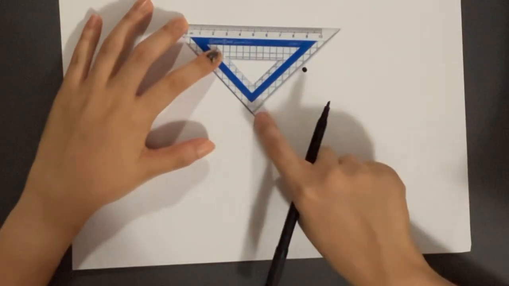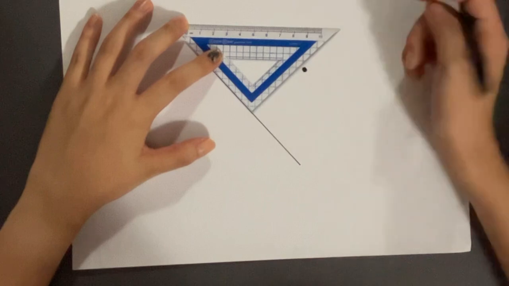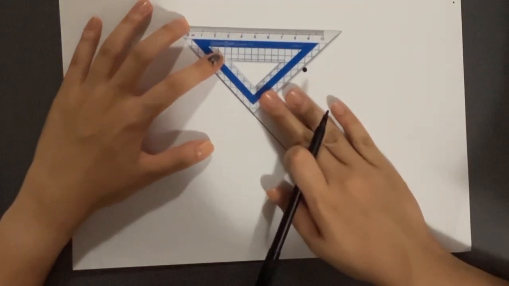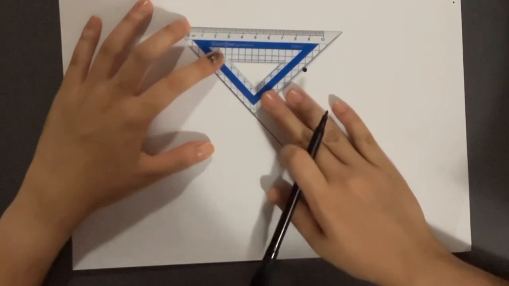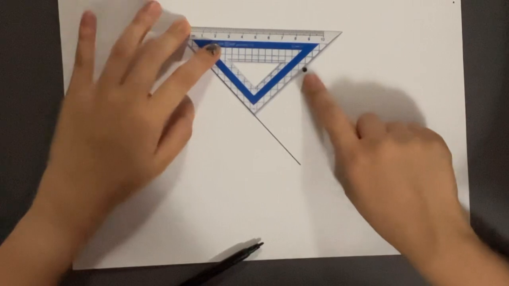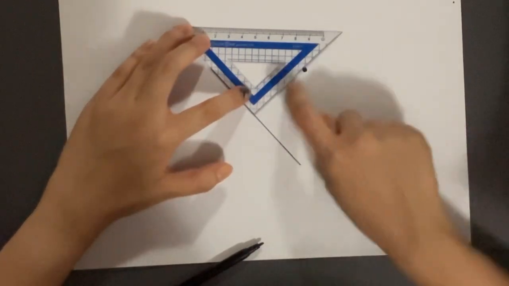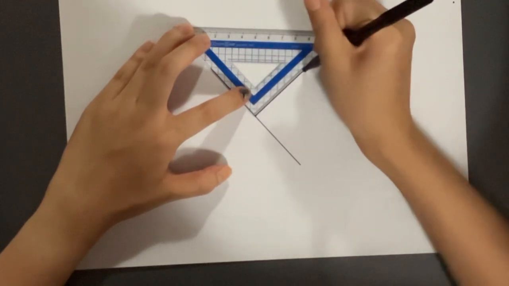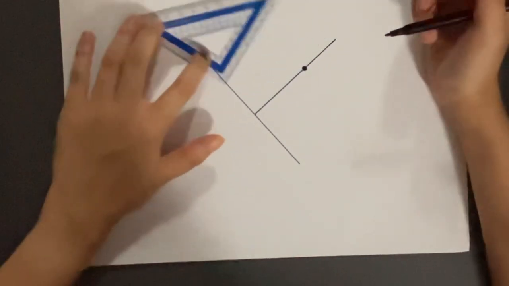But if you see, if I draw this line here, it doesn't pass through the point. So I need to move my set square a bit more. Okay, such that this line is along this side of the set square, but if I draw the line at the other side, it will pass through the point. So it will look something like this.